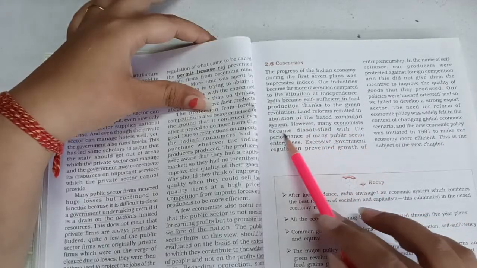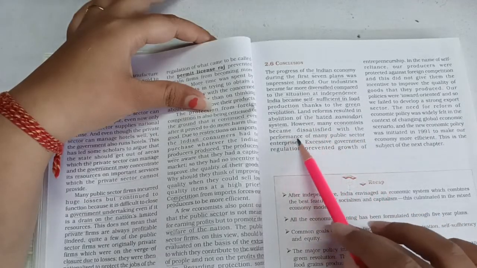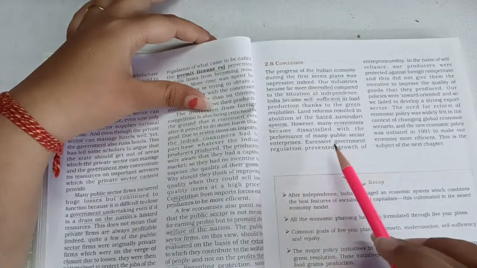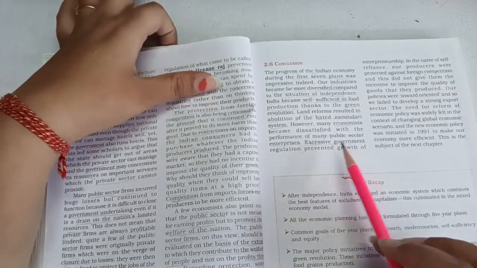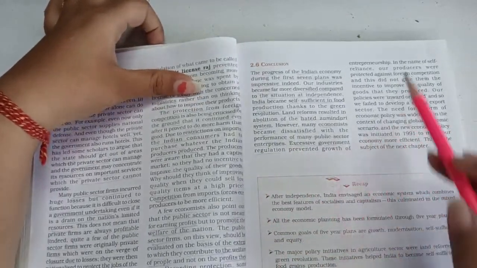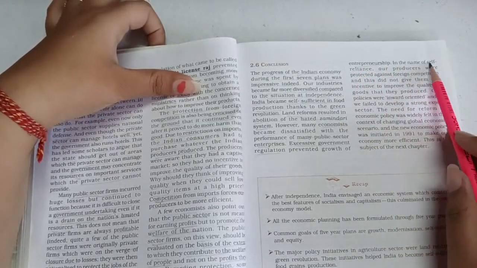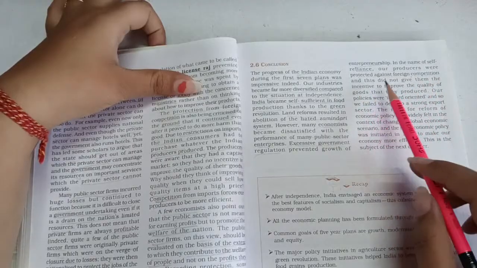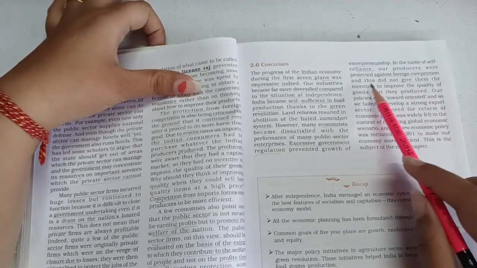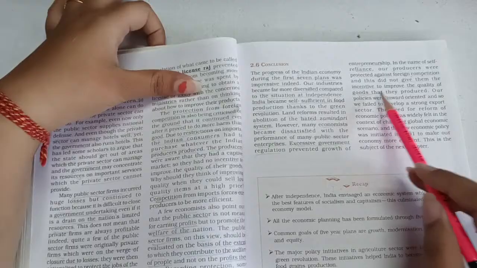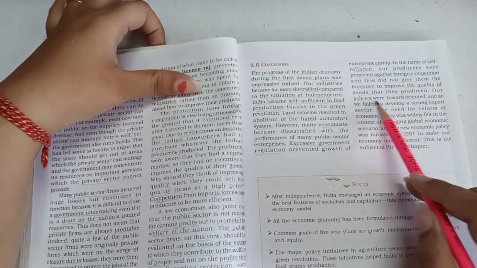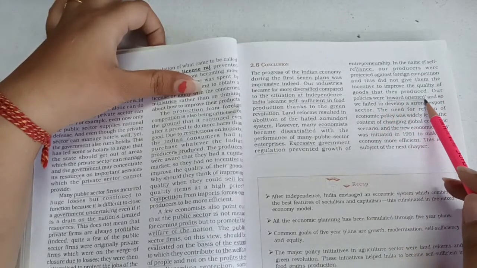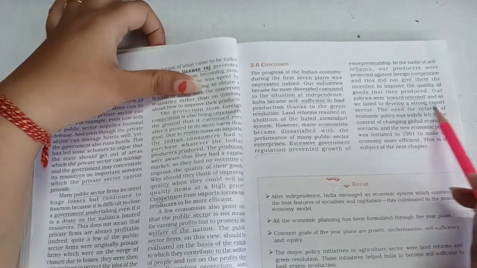However, many economists became dissatisfied with the performance of many public sector enterprises. Excessive government regulation prevented growth of entrepreneurship. In the name of self-reliance, our producers were protected against foreign competition, and this did not give them the incentive to improve the quality of goods that they produced. Our policies were inward oriented and so failed to develop a strong export sector.